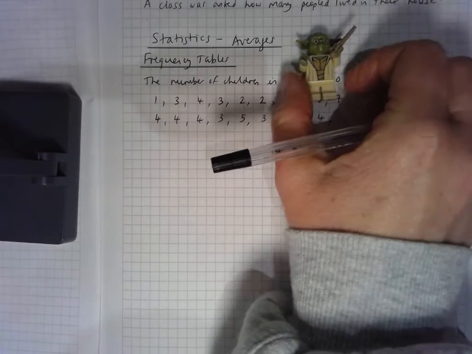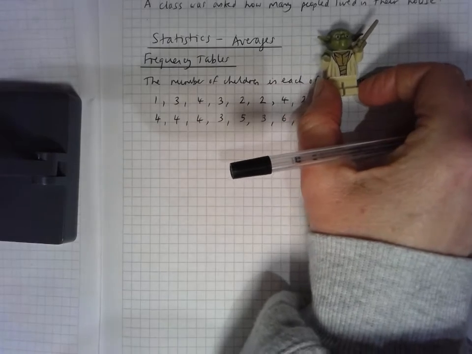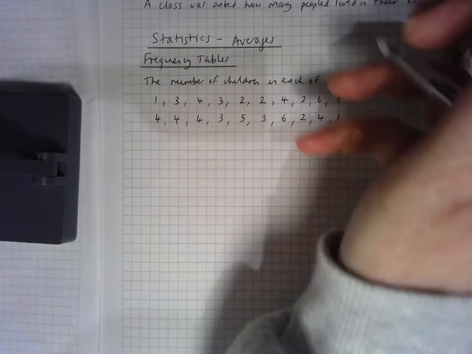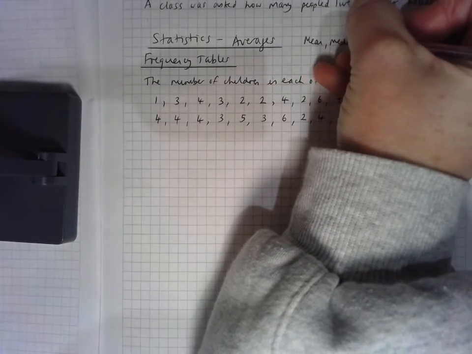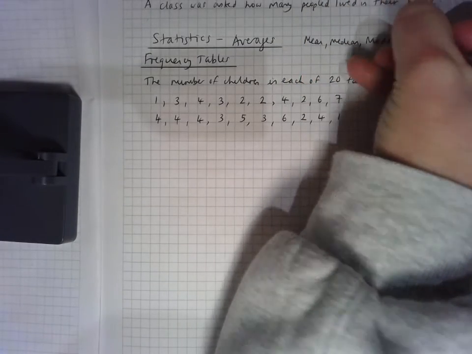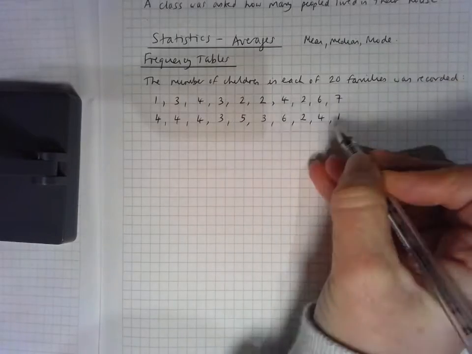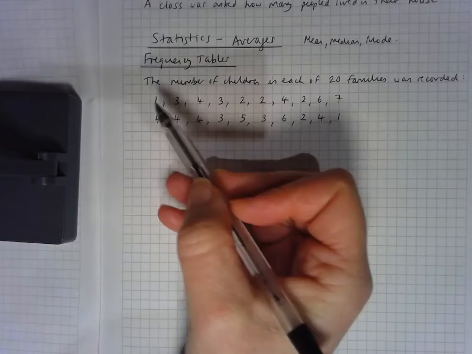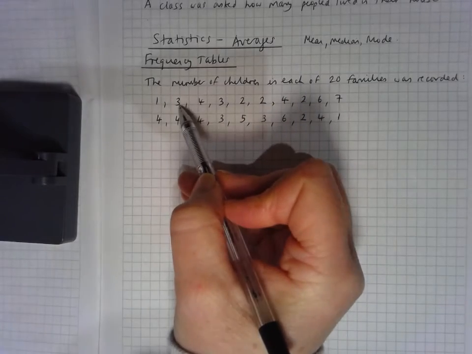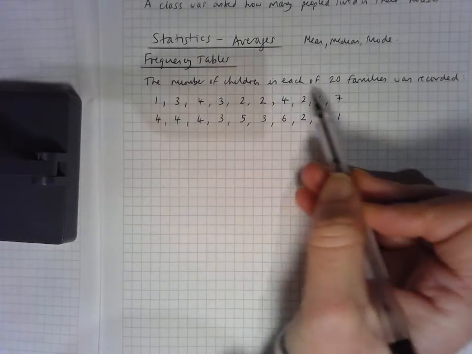We're looking at statistics. We've been looking at averages, mean, median and mode, and now we're looking at frequency tables. Here is a set of numbers. These numbers are the number of children in each of 20 families. So this family had 1 child, this one had 3 children, this one had 4 children, and so on. And we've been given the data like that.